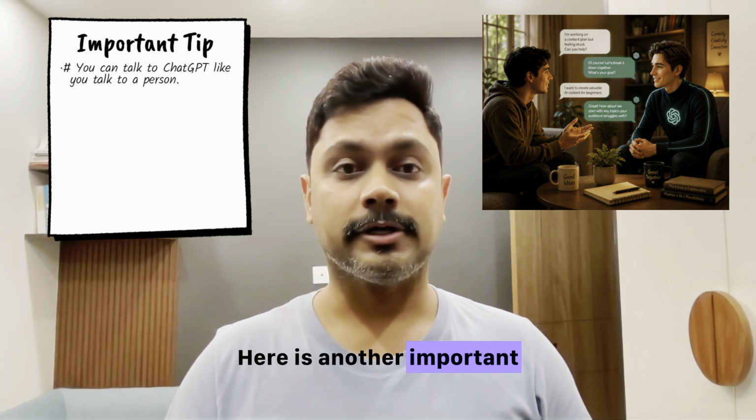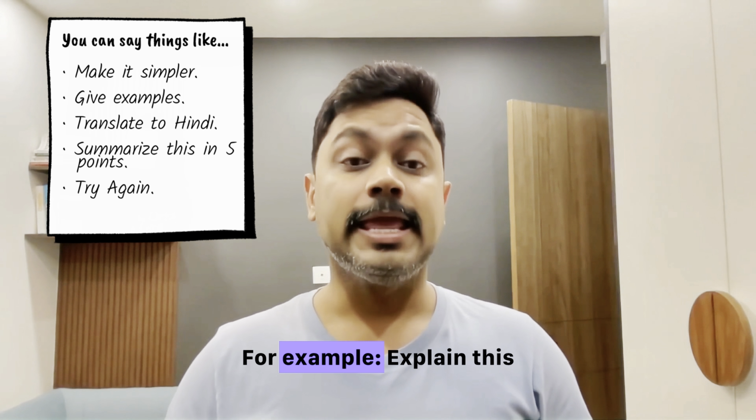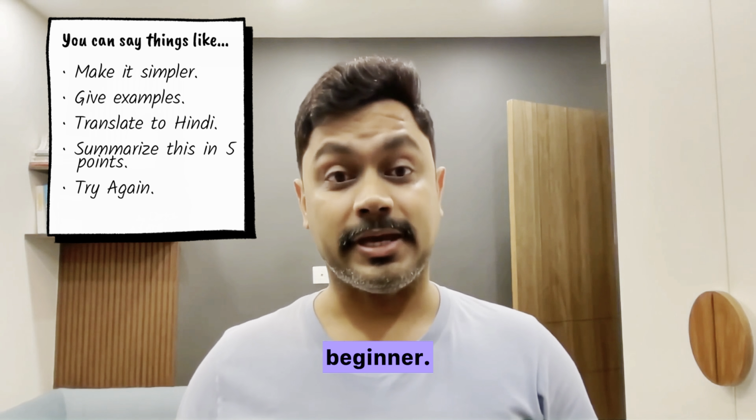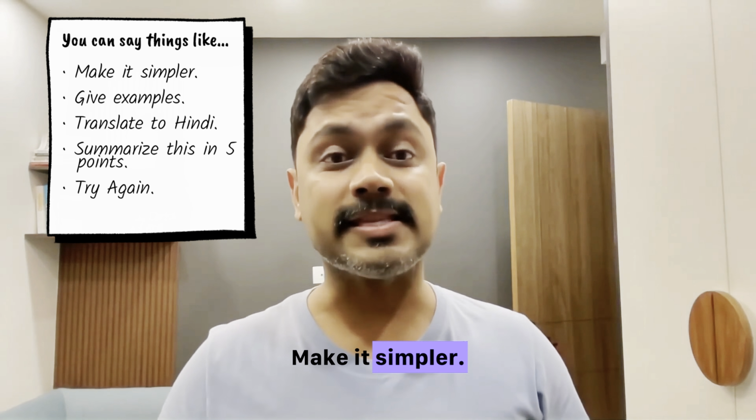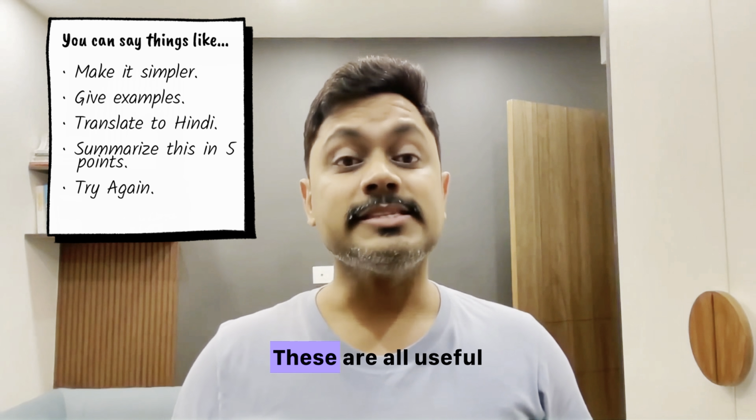Here is another important tip. You can talk to ChatGPT like you talk to a person. Use simple language. You do not need fancy English. You do not need technical words. Just be clear. For example, explain this like I am a beginner. Make it simpler. Give me examples. Translate this to Hindi. Summarize this in 5 points. These are all useful prompts.